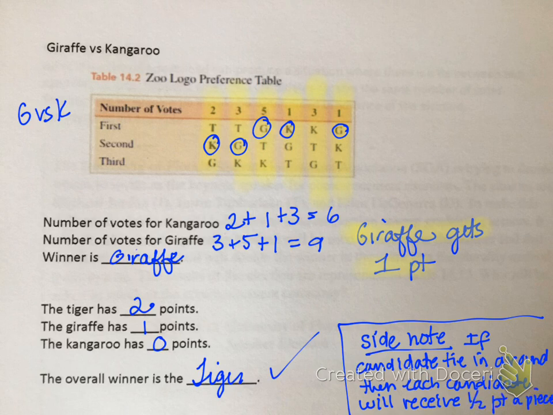Okay? So in case of a tie, give one candidate a half a point, the other candidate a half a point for that round. And then you're still going to do the same thing at the end, tally up the points. Who has the most points wins.